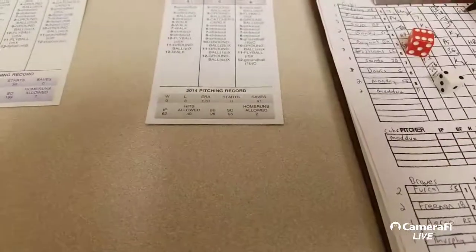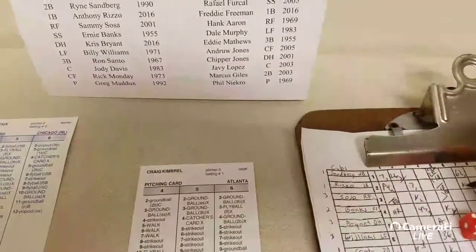2-9 for Rhino. Ground ball to short. That's one away. And Kimbrell gets the out there. That'll bring up Anthony Rizzo. Rizzo is 6-7 off of Kimbrell. 6-7 is a strikeout, so out number 2. And we've got slamming Sammy Sosa.